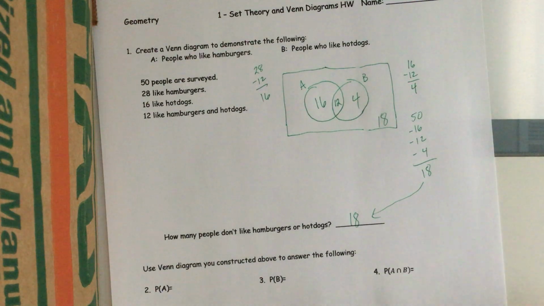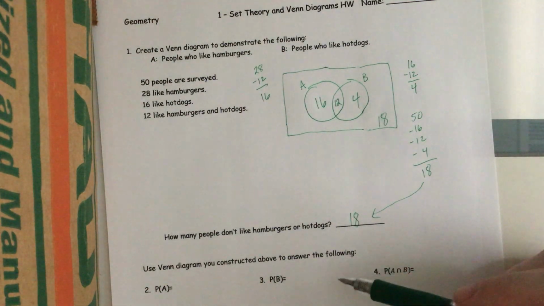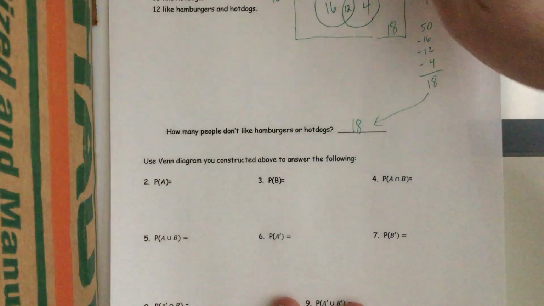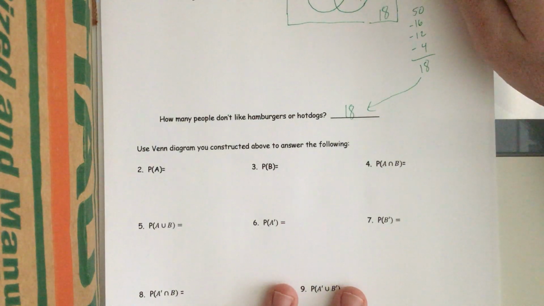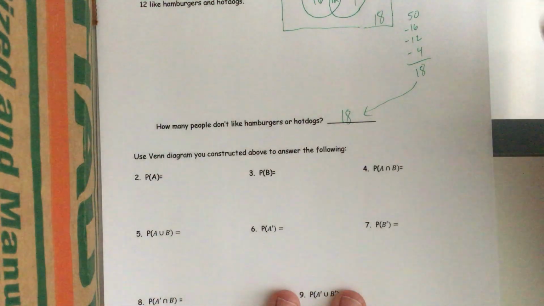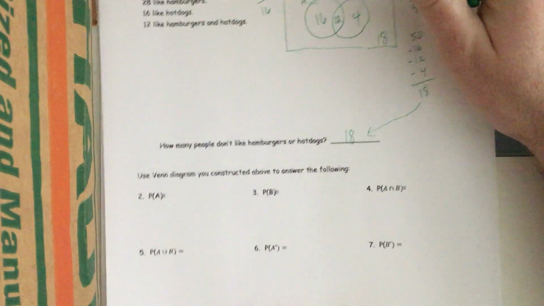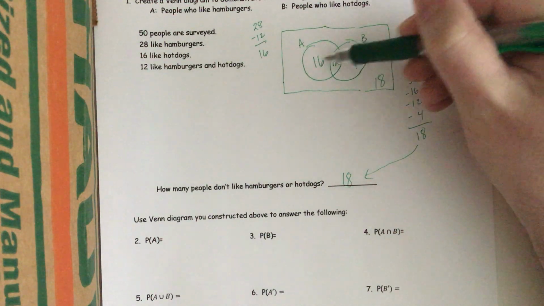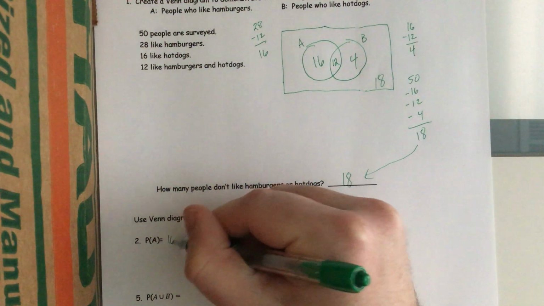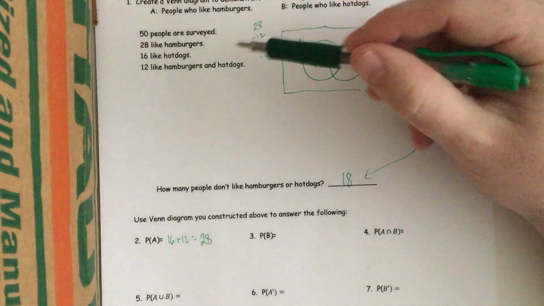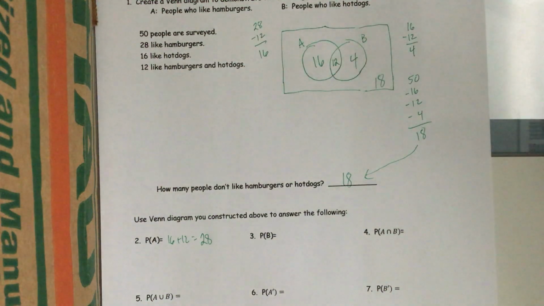All right, so now we're going to use our Venn diagram to answer the following questions. I want to make sure y'all can see this. So I'm going to have to go back and forth here between the diagram and the questions. So first off, this probability of A. That means all the people in ring A. That's all the people who like hamburgers. So we don't want to just count the 16. We're going to do the 16 and the 12. There are 28 people who like hamburgers. And we already knew that. That was up here in the initial instructions. 28 was the number of people who liked hamburgers.